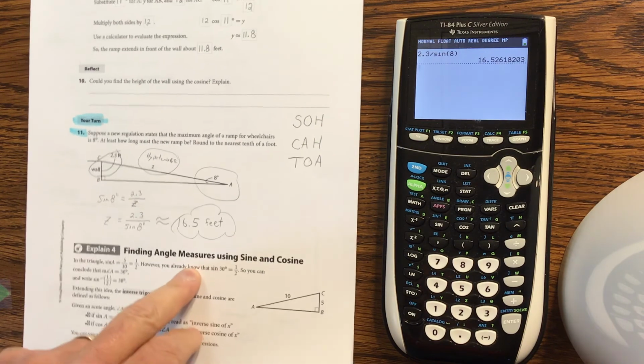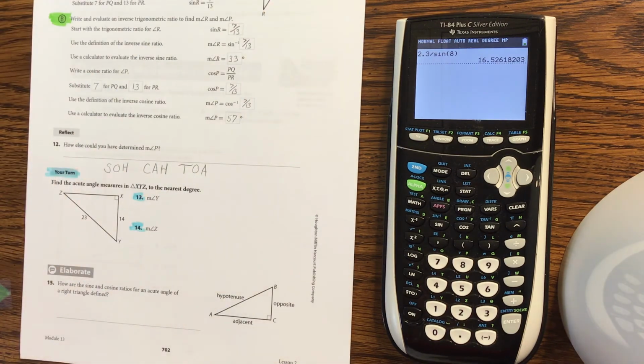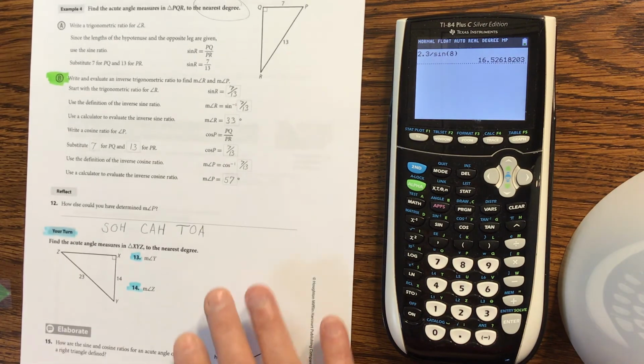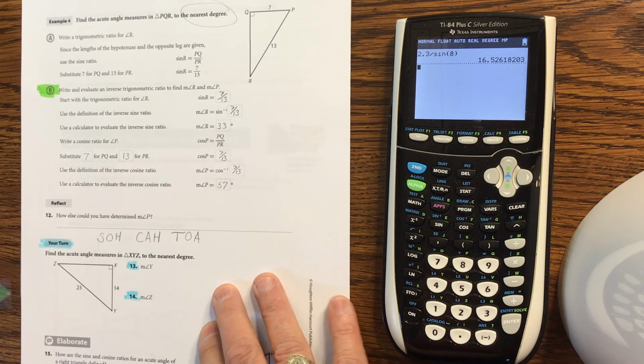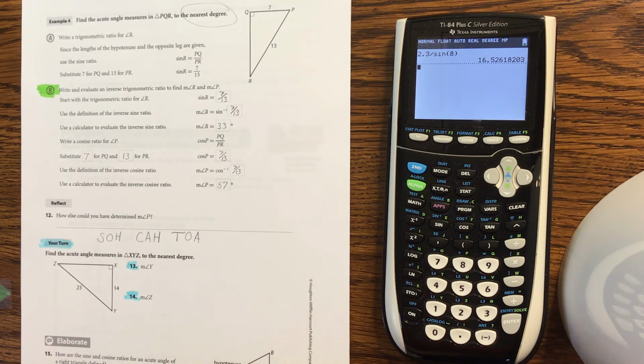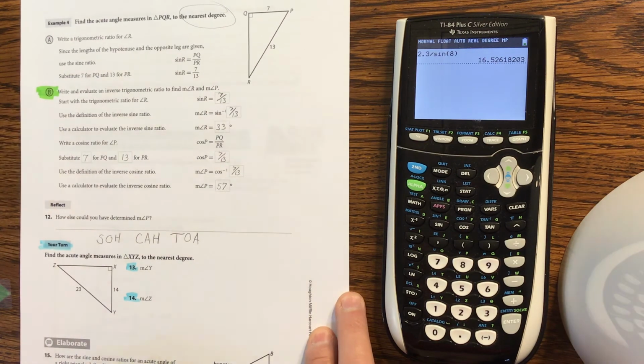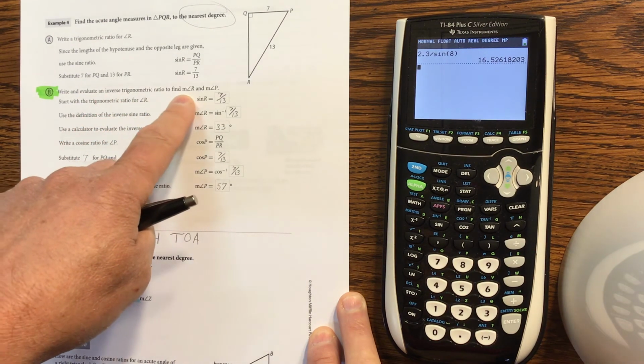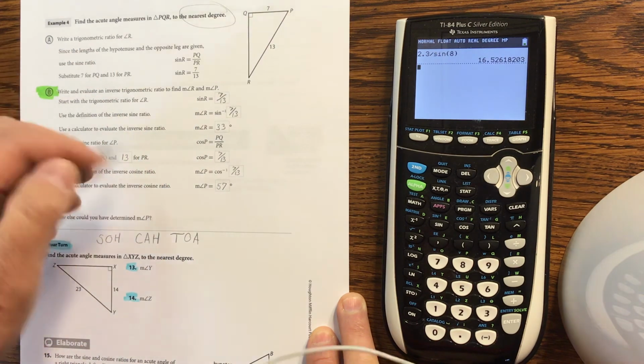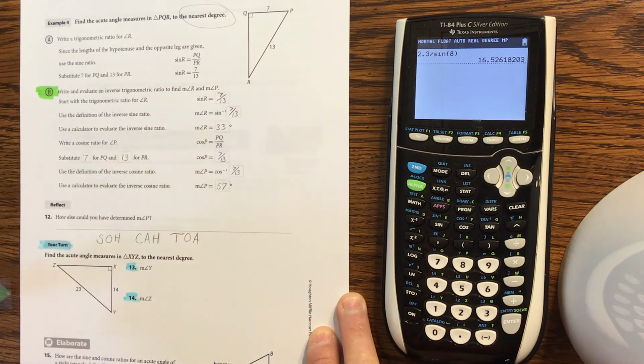Okay? So now the next thing we'll do, at the top of page 702, is how to find the angle measure to the nearest degree. Again, it all deals with SOHCAHTOA. Write an inverse measure of angle R and a measure of angle P. I'll just do one of these.